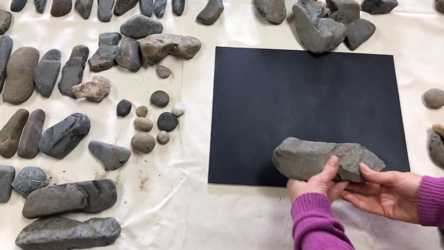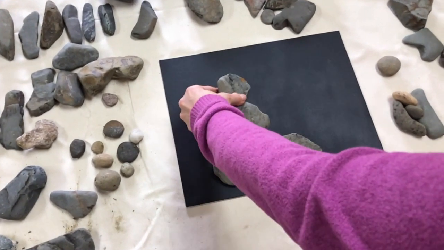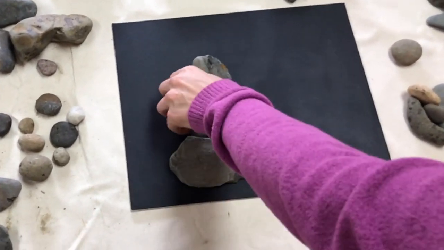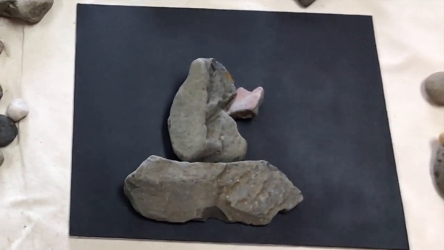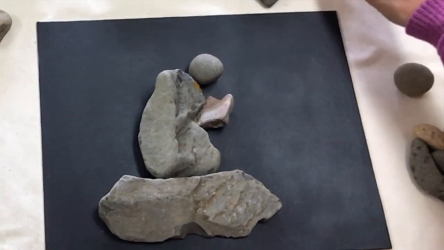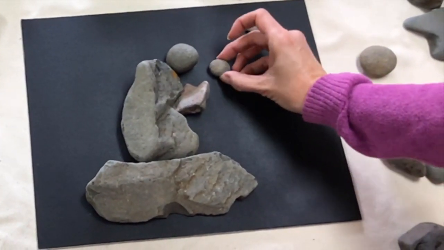So if you'll recall, we had a father, which I thought was a mother, but you guys taught me that's the dad. And then we have this cute little guy, the baby that fits right in there. Let's give Dad a head. And let's give the baby a head.